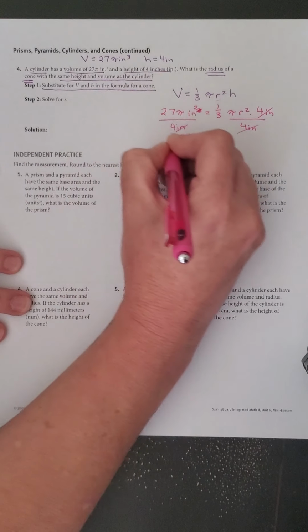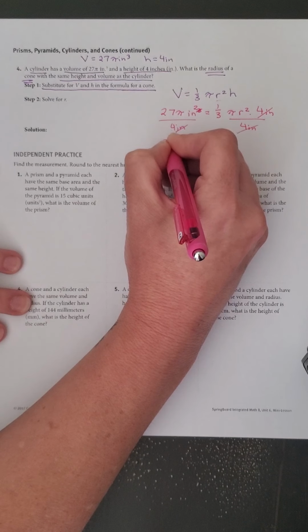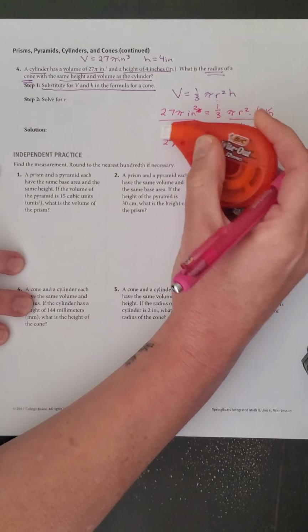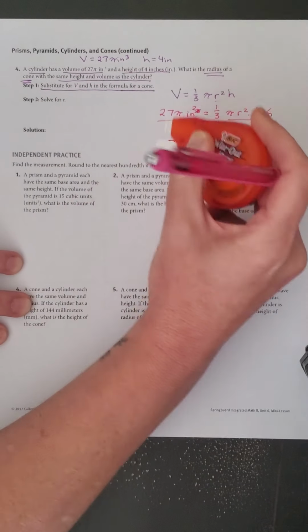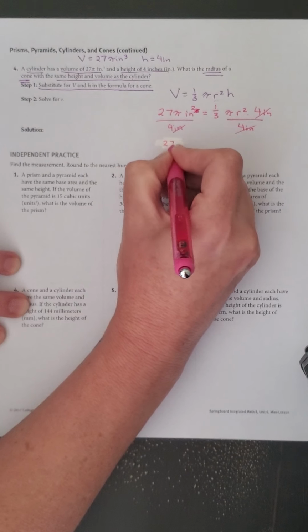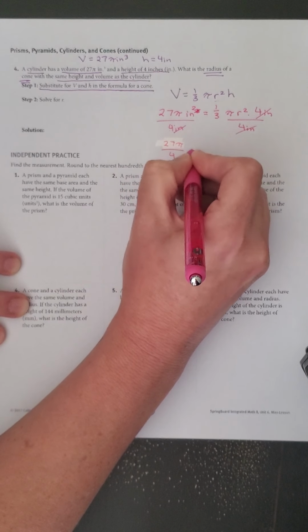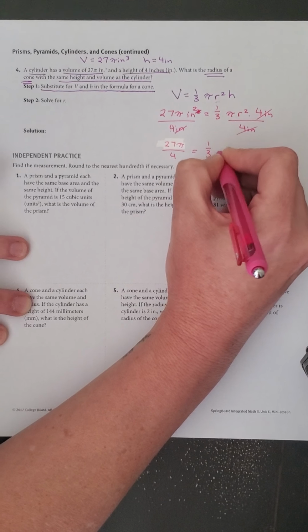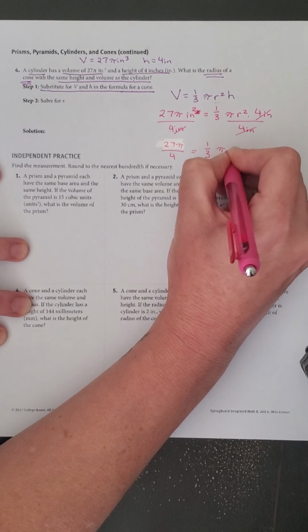So 27 pi over 4 is equal to 1/3 pi r squared.